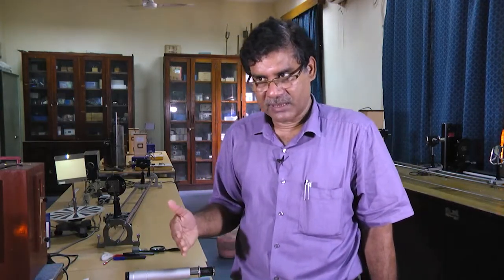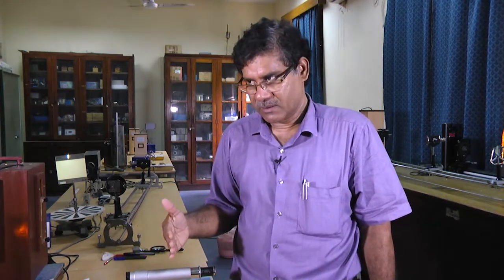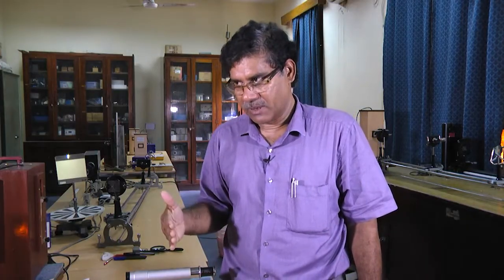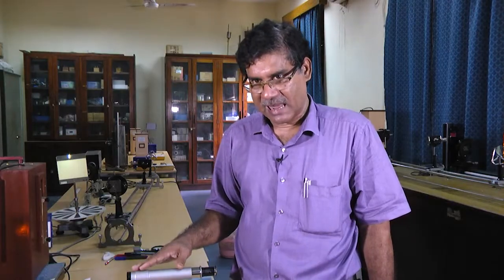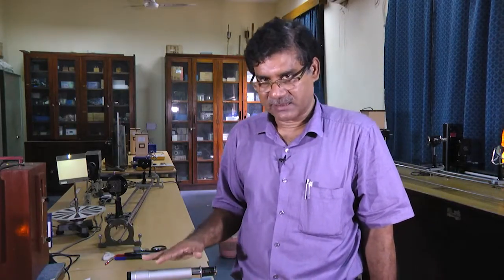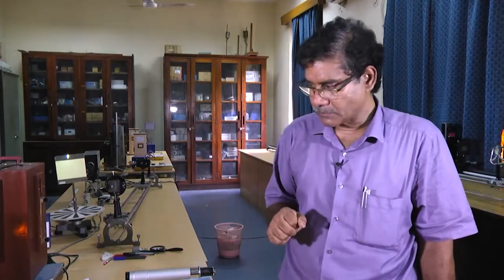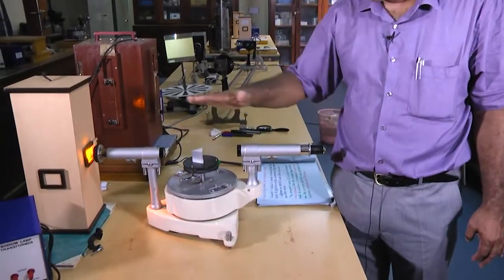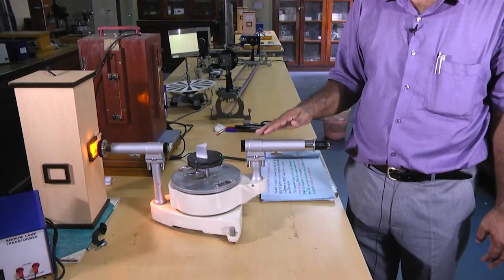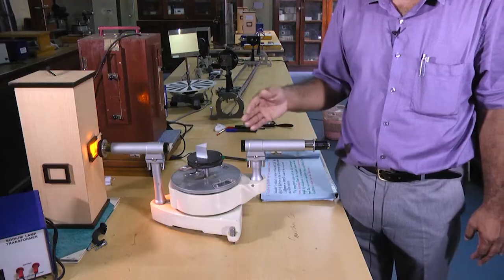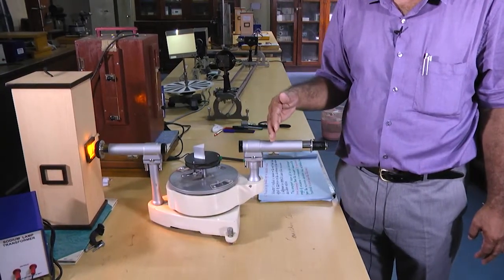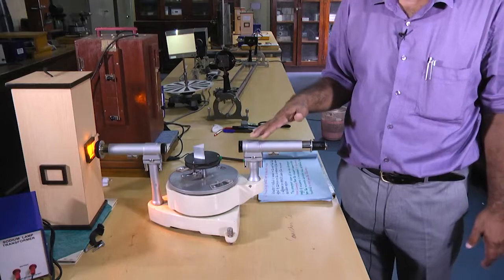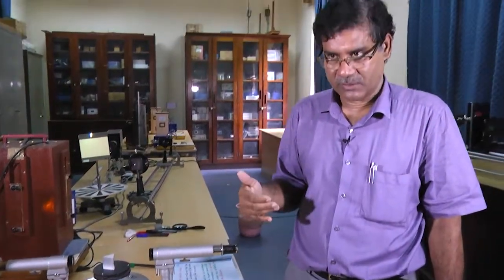So, actually the crosswire will be at the common focal plane of the telescope convex lens and the eyepiece convex lens. For getting these parallel rays from the collimator and the image in the telescope from the parallel rays, there is a method, one method I have already shown you.